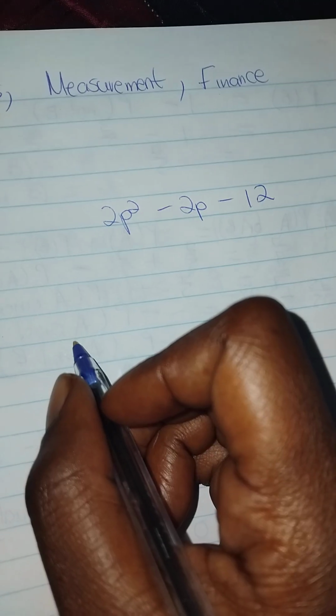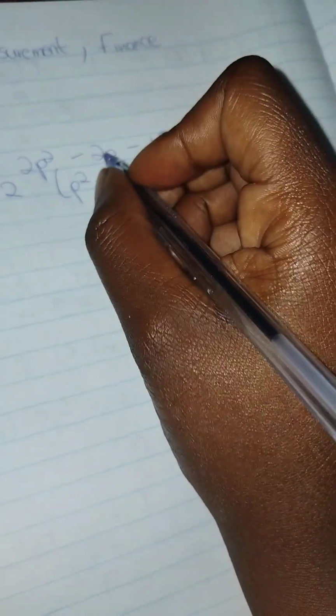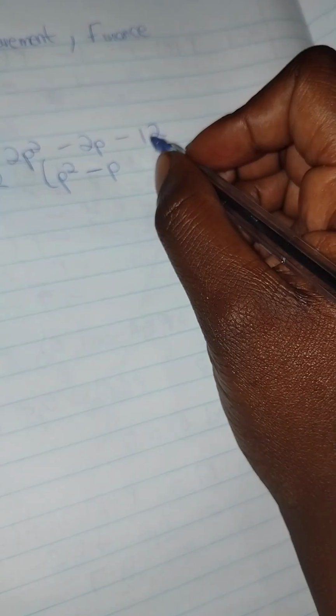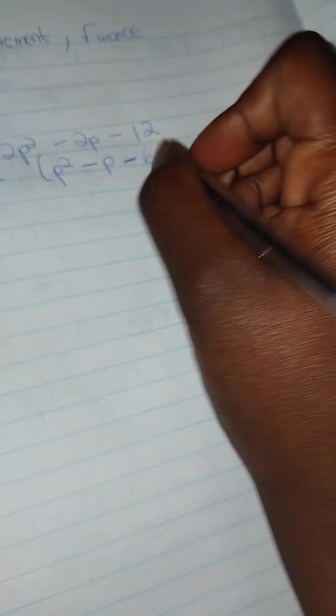So it's 2p squared minus 2p minus 12. Take out the largest common factor between all three of them. That's 2. Take out 2. When you take out 2 from 2p squared, you're left with p squared. Take out 2 from 2p, it's p. Take out 2 from 12, it's negative 6, right? 2 is already on the side.